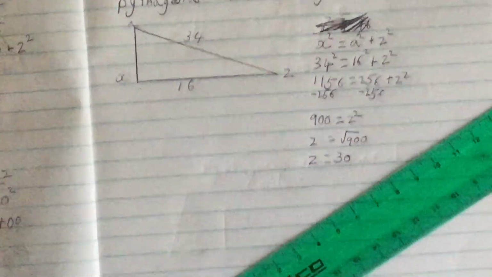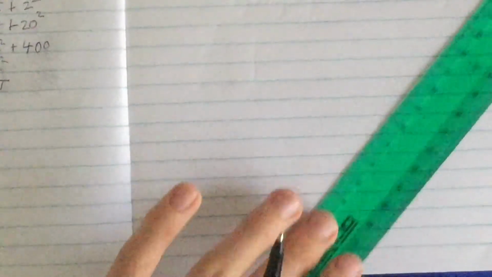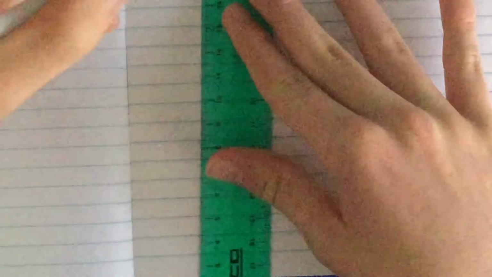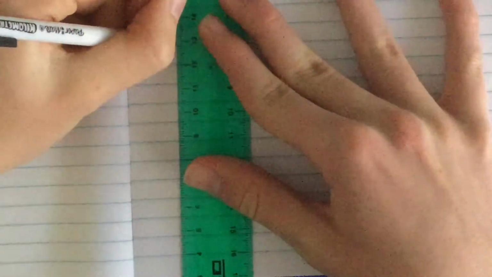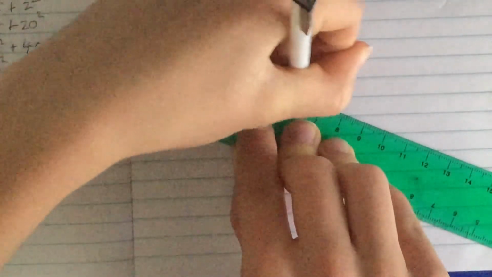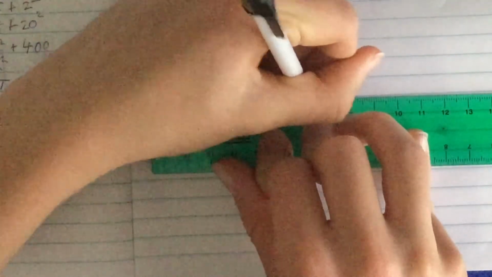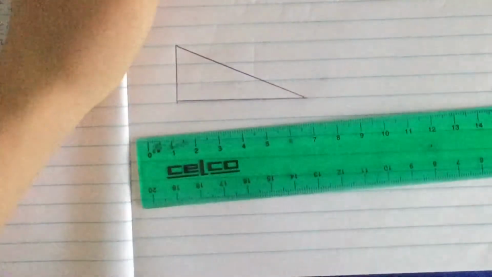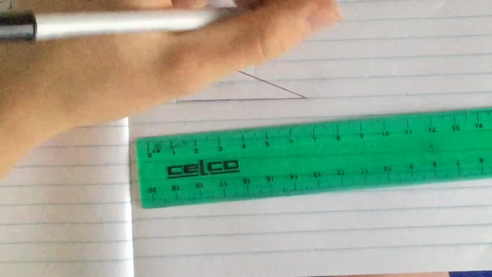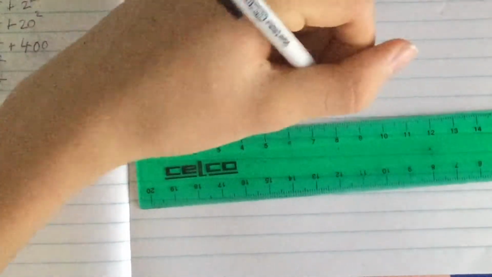So you can see. Just draw another triangle. And then we'll label it A, X, and Z again.